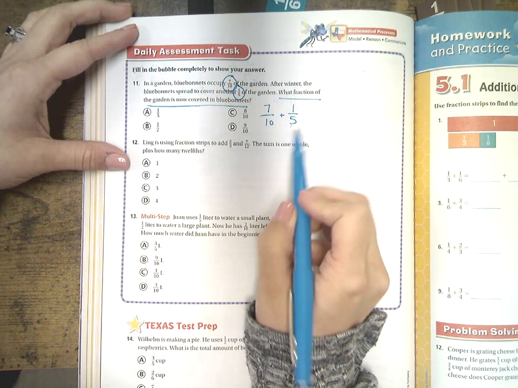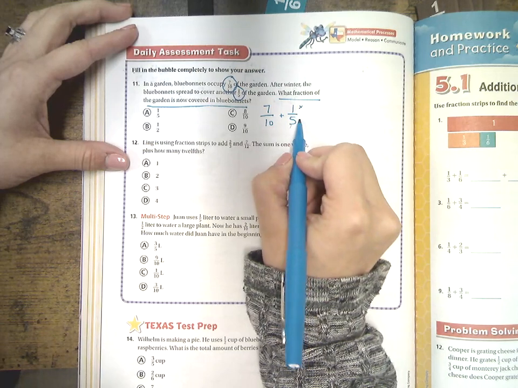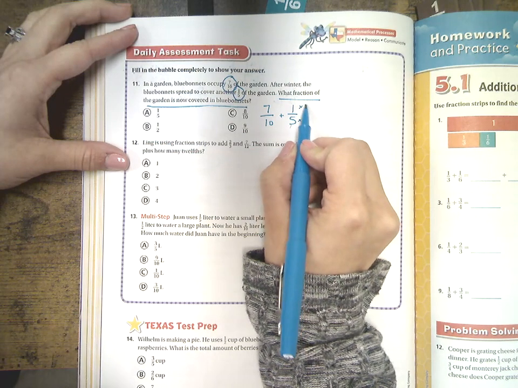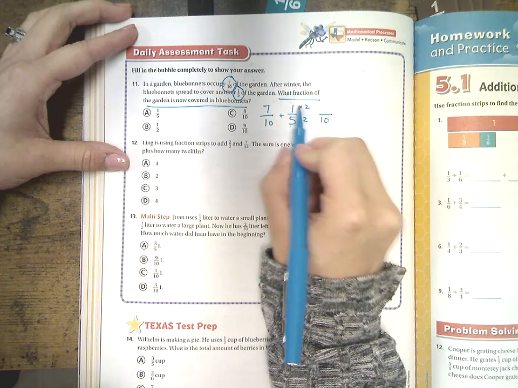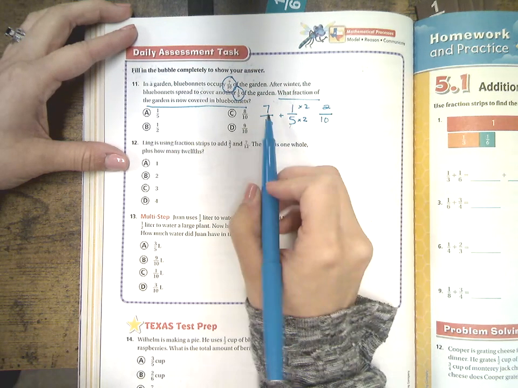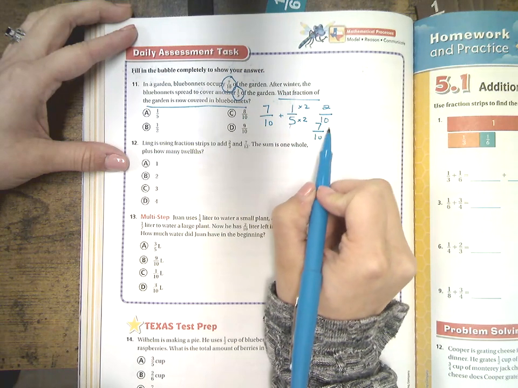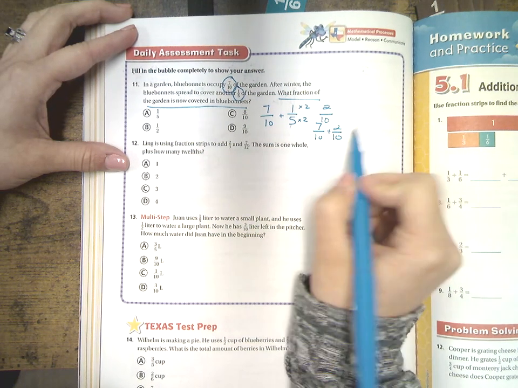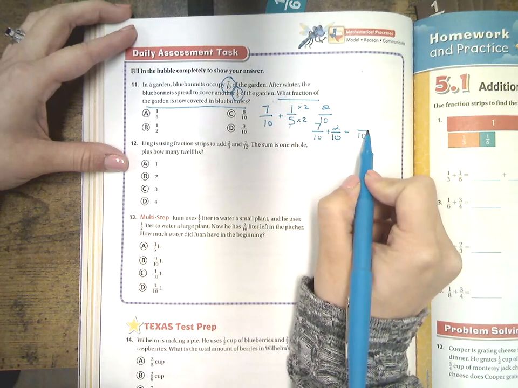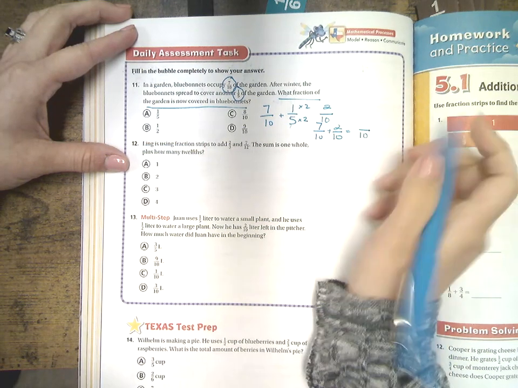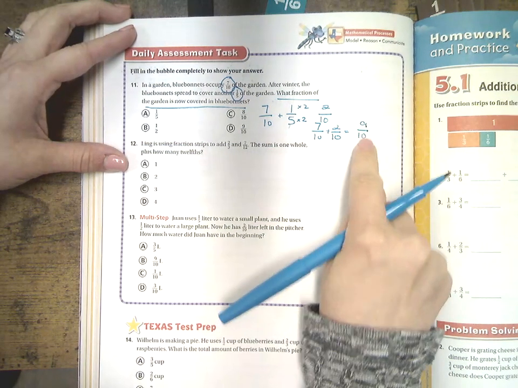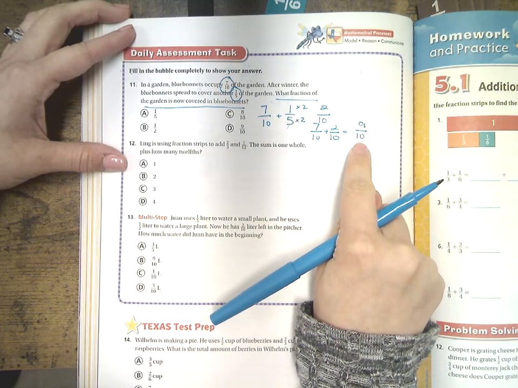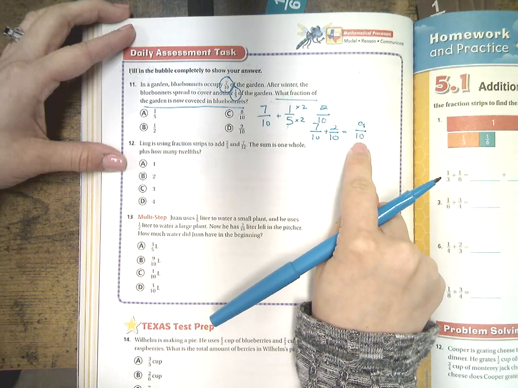So I'm just going to change 1/5 to 2/10. So then I would add 7/10 plus 2/10. My tenths stay the same. 7 plus 2 is 9. And I cannot simplify 9/10 any further.